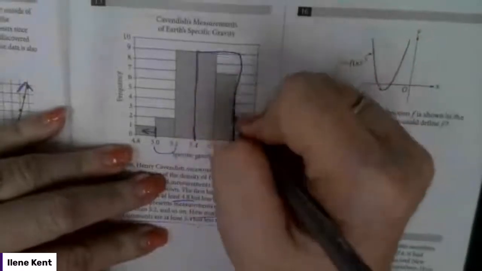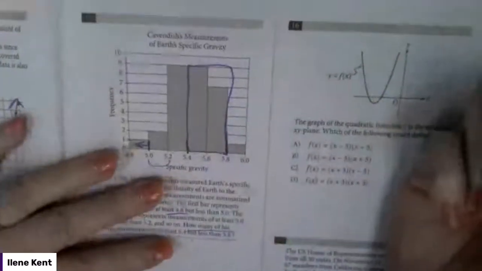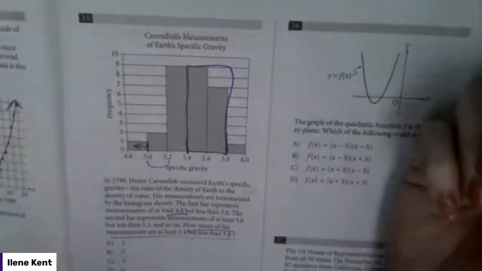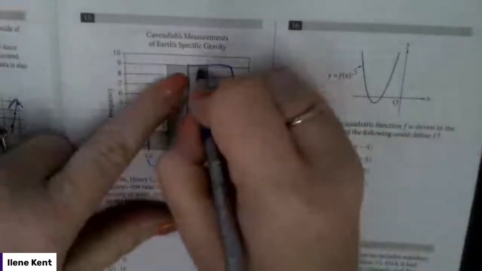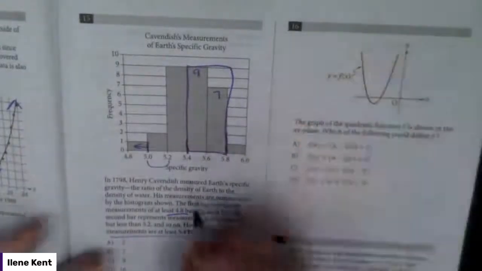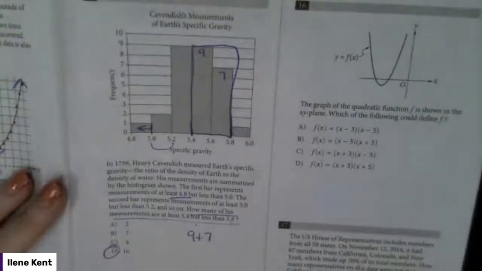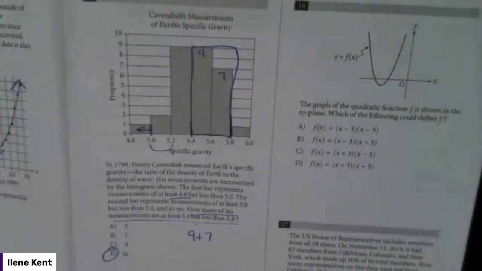So really they're asking us here, how much data is in here? So we just have to count. This one looks like it's up at the 9. This one's up to the 7. So we're just going to add 9 plus 7, and that is going to give me 16. So my answer is D.